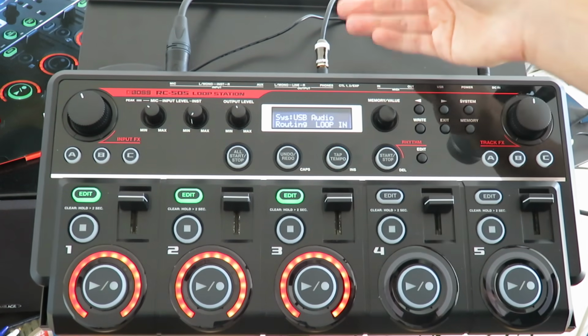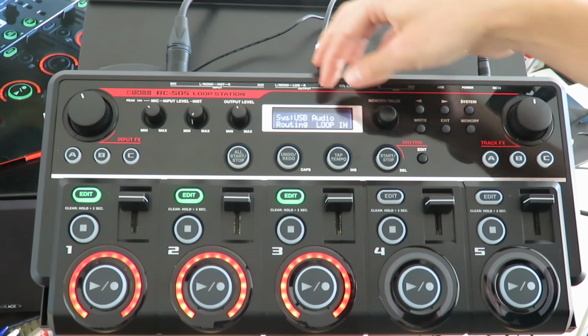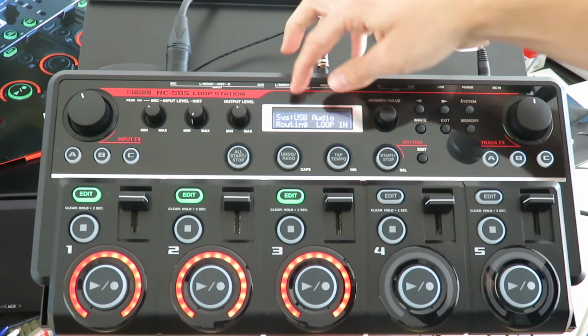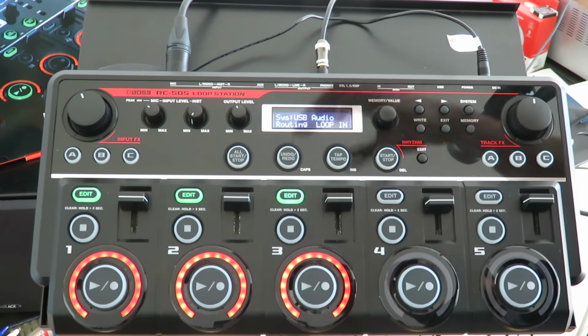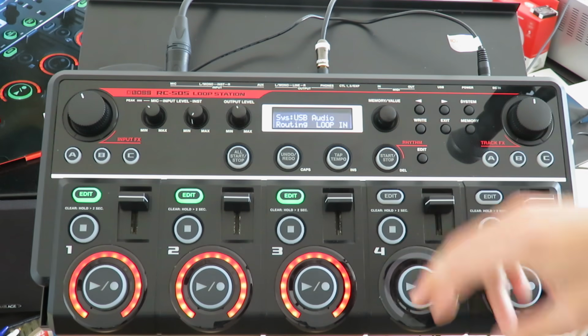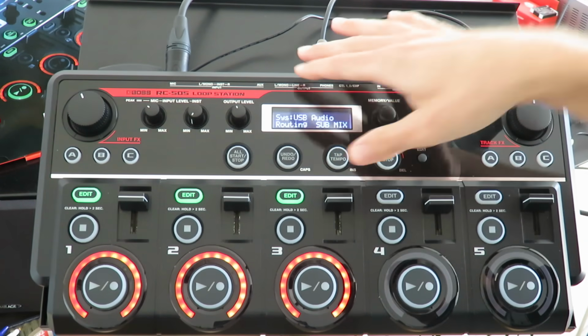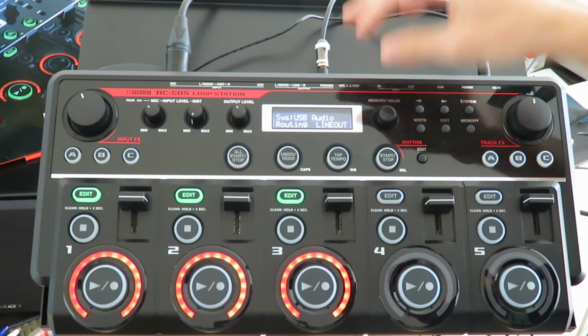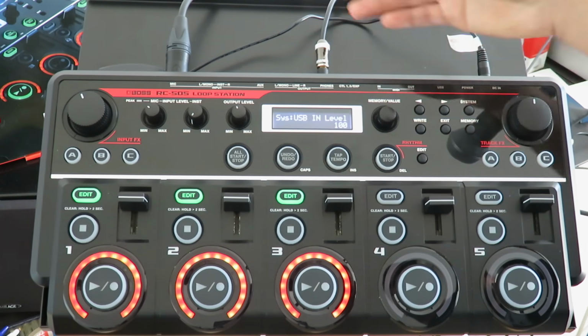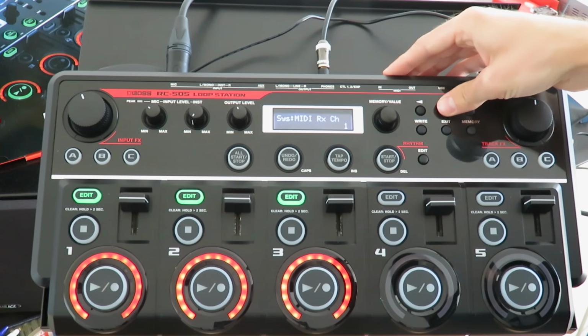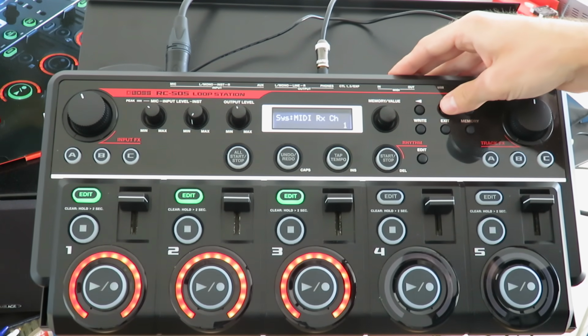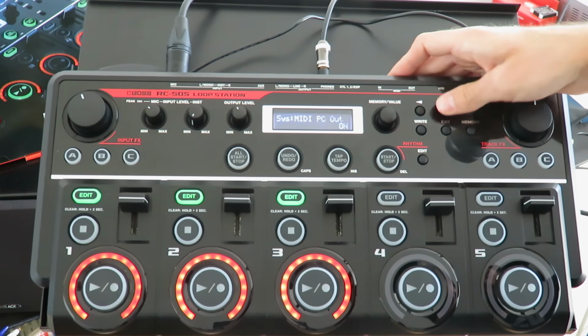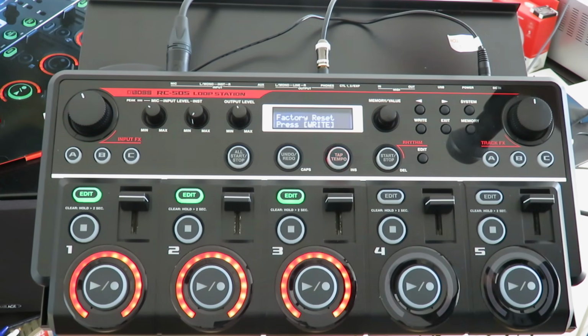And then there are some more USB audio settings, whether the incoming audio goes into the looper, so you can record it, or it just goes to the output and back via the USB, or just to the line out. Then you can of course set the input and output levels, and then there are a bunch of settings for MIDI devices, but since I don't have a MIDI device, we're gonna skip that.